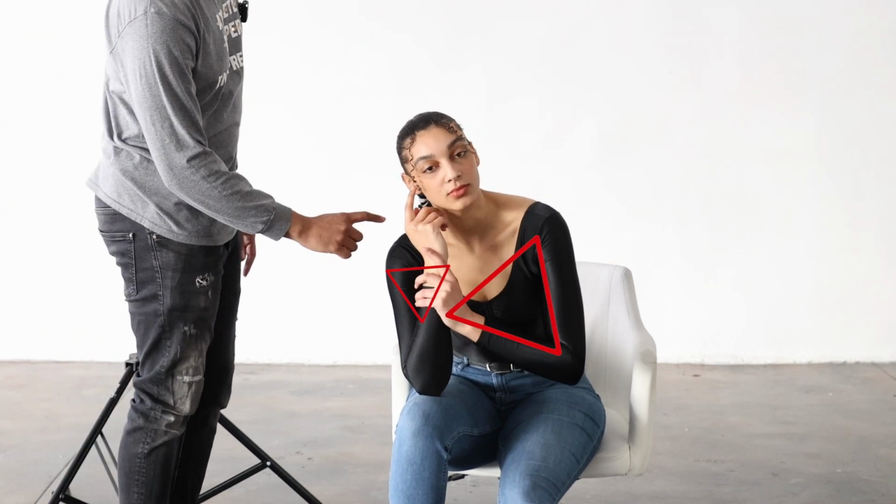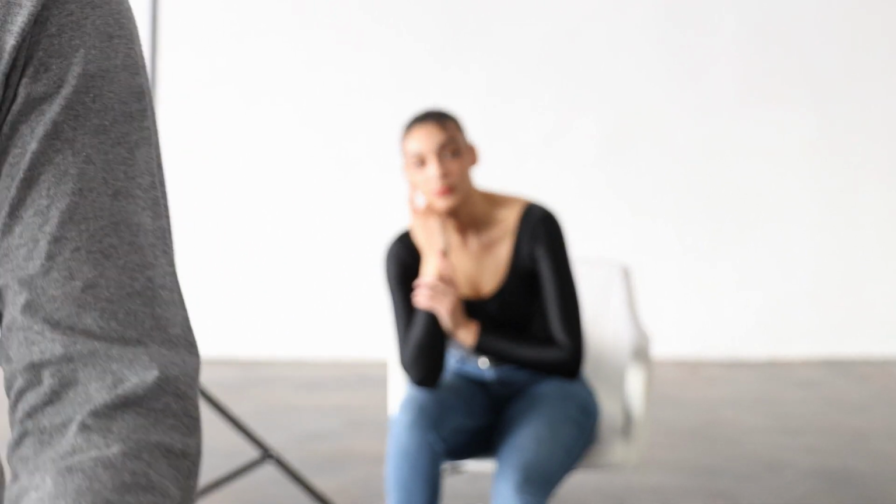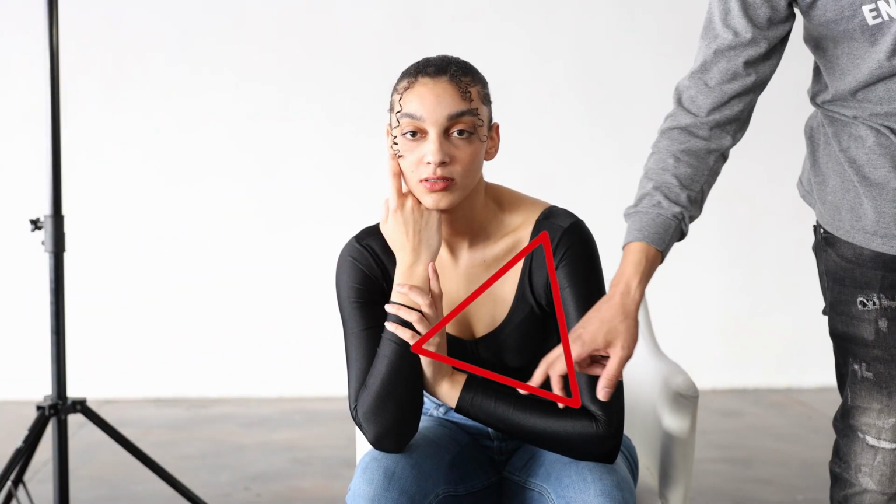So here, let me make sure the camera can see this because this is important too. All right, so for this pose, everybody can still see? We're creating triangles in two places. Here with the bent elbow, and then on the other side with this arm.